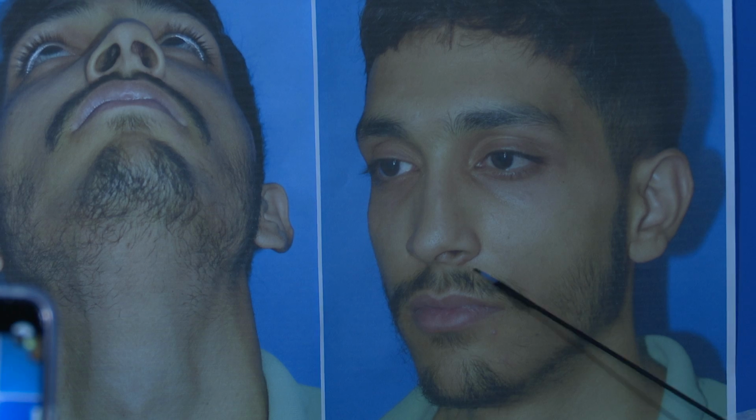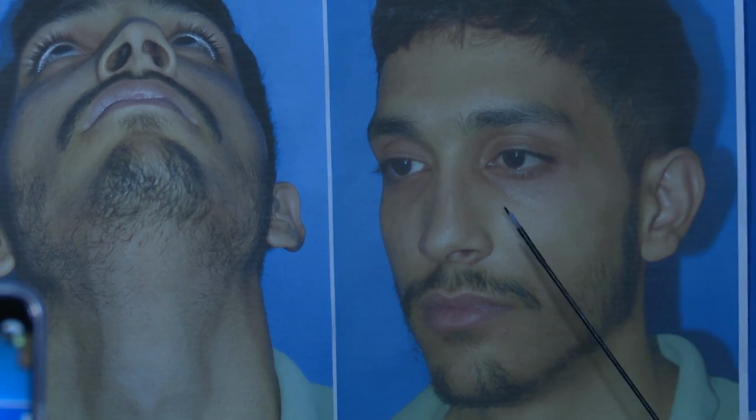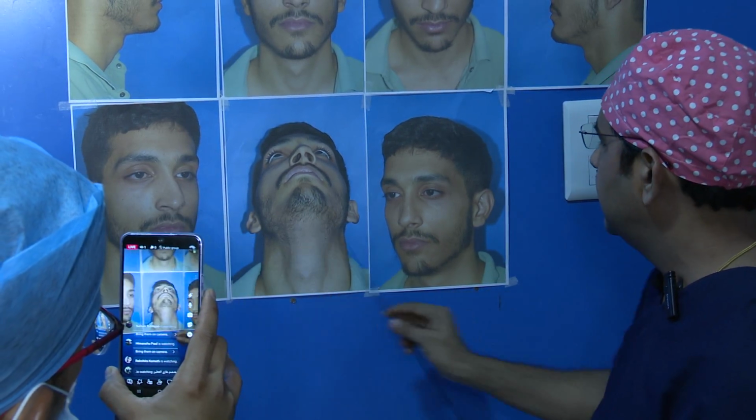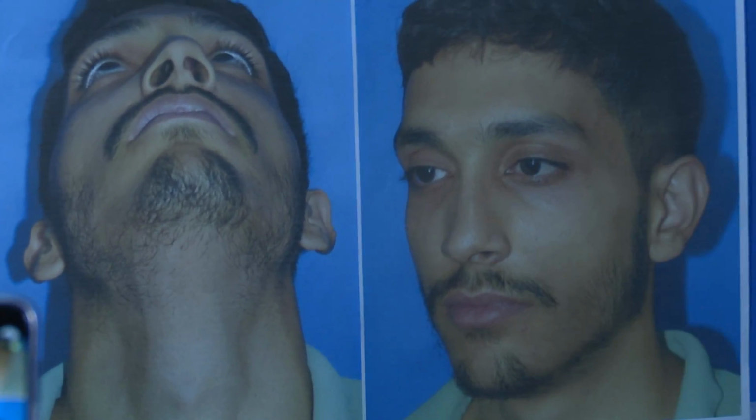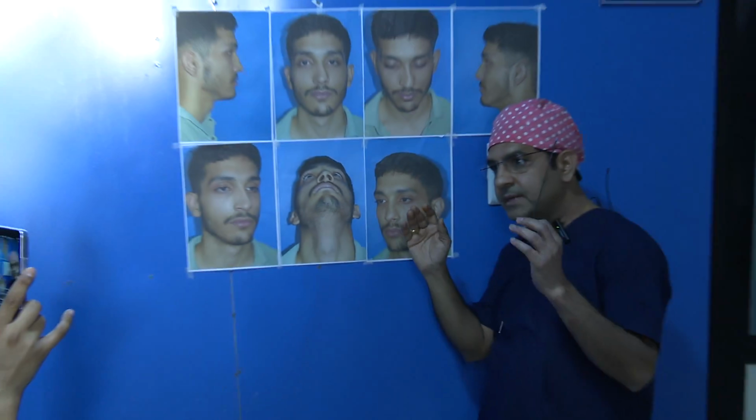In the oblique view we confirm the rest of these findings, and we also assess the ala detail and side detail of the patient, particularly on the right and left side, the contour of the ala, and any depression on the ala. So these are the important things that you should always assess.